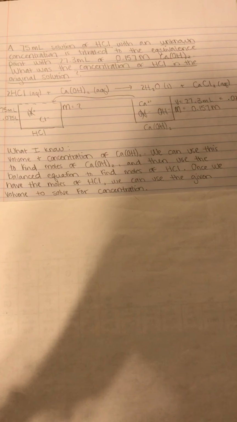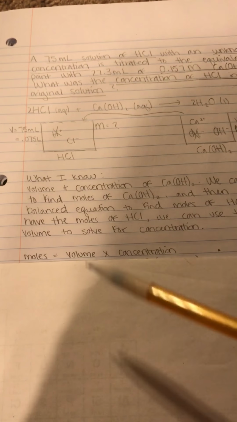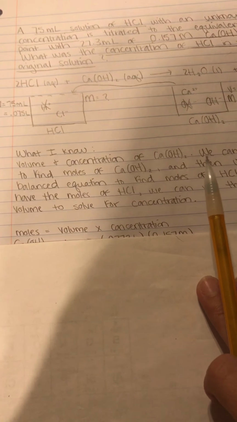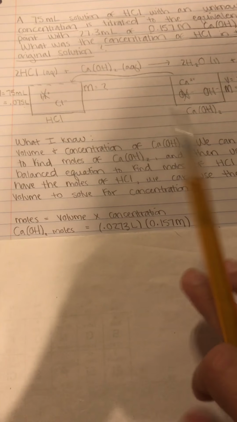So next I'm going to talk about what we know in this problem. We do know the volume and concentration of calcium hydroxide. We can use this to find the moles of the calcium hydroxide, and then we can use the balanced equation to find moles of hydrogen chloride. Once we have the moles of hydrogen chloride, we can then use the given volume to solve for the concentration. So as you should know, we have a simple equation, moles equals volume times concentration. So as I stated before, we can find the moles of calcium hydroxide, so that's what we're going to do.